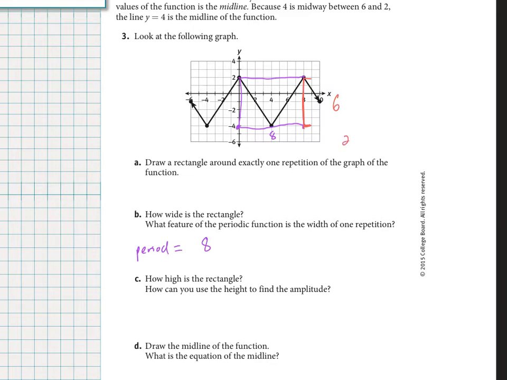So if I want to think about that, that's 2 minus -4, that equals 6. And so the height is 6. But the amplitude, of course, is only going to be half of that. So the amplitude is equal to 6 divided by 2, or 3. So my amplitude is 3.